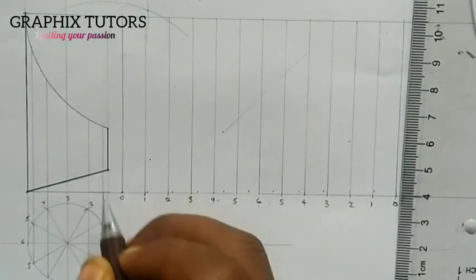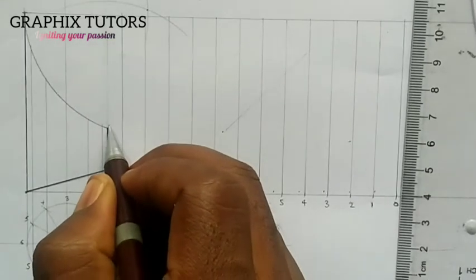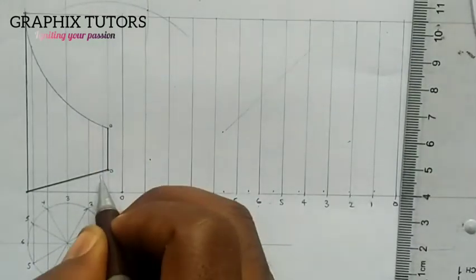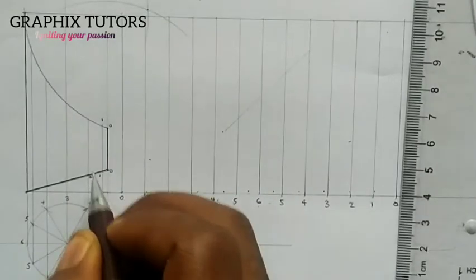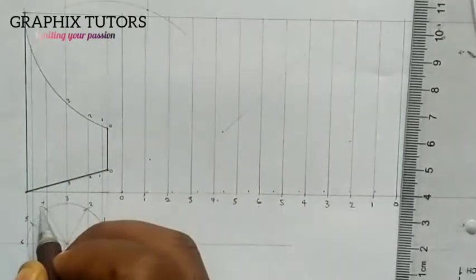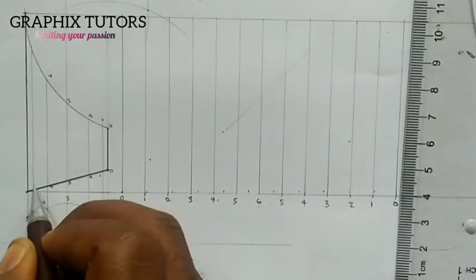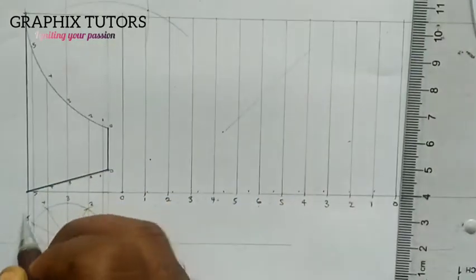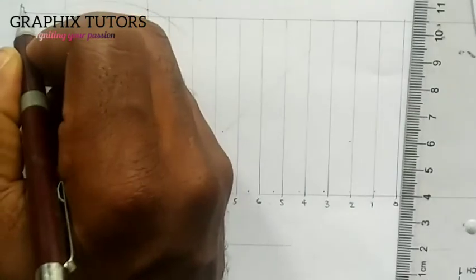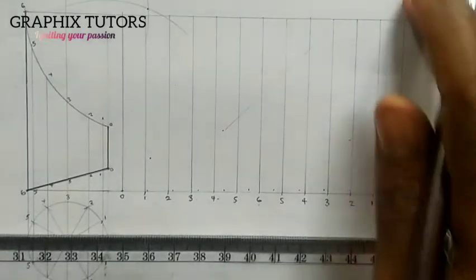All this, where these points meet, this is 0 and this is what? 0. 0 is on here and 0 is on here too. Right? This is 1, this is 1 here, and this is also 1 here. This is point 2, and also point 2 again. This is point 3 here, and also point 3 here. This is point 4 here, and also point 4 here. This is point 5 here, and also point 5 here. Then 6 is just on 2 points here. Right? So I'm going to project all those points to the last point here, the last line.